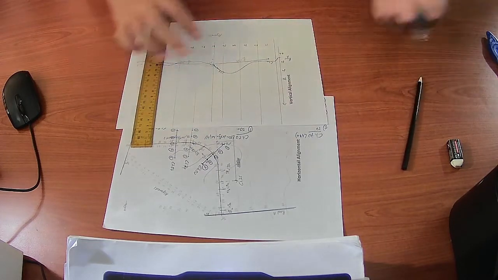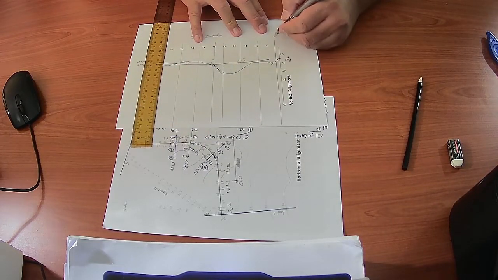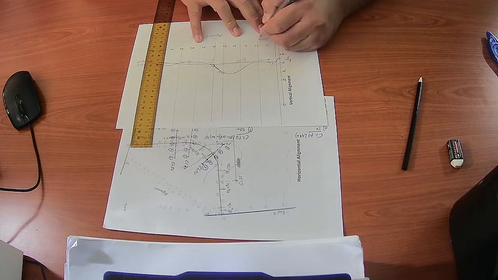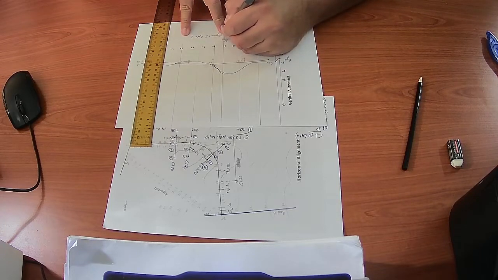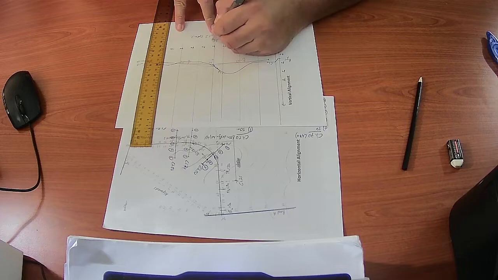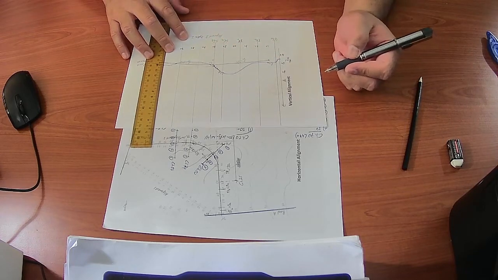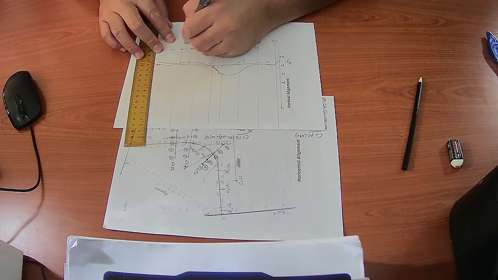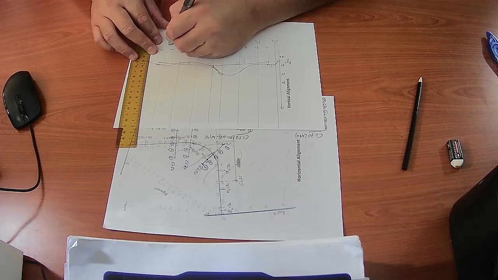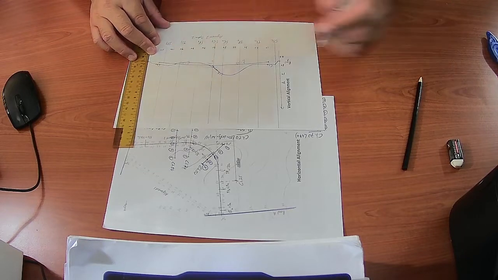So we have points of SS leading, TS leading, TP leading, SC leading, and then SC tailing, TP tailing and TS tailing, SS tailing.